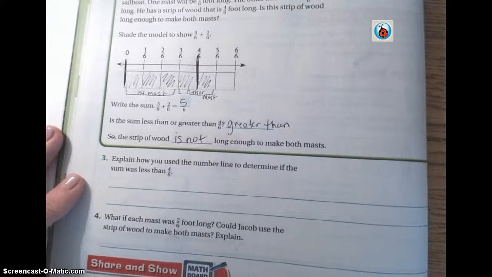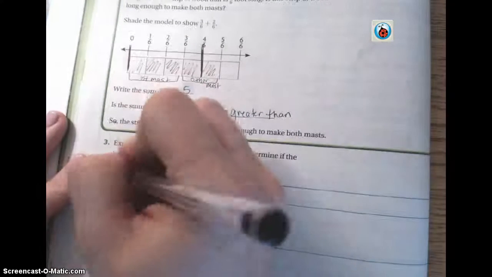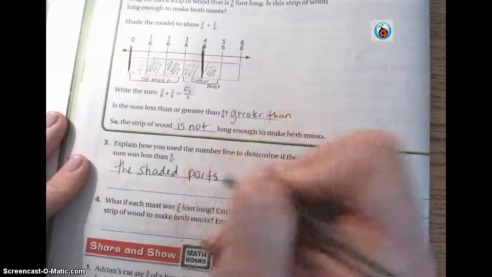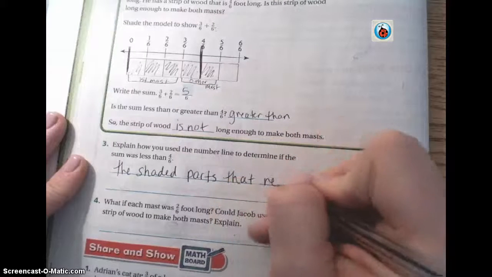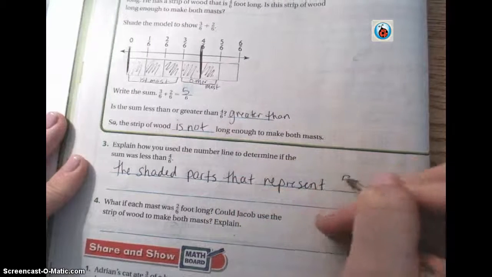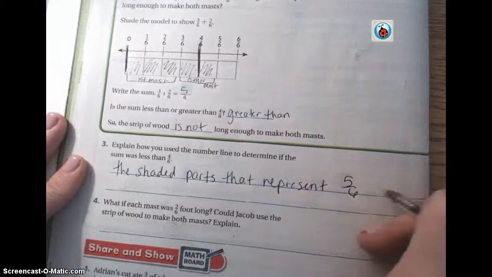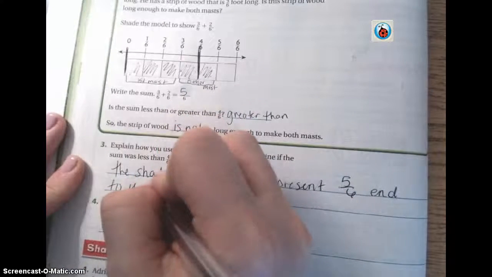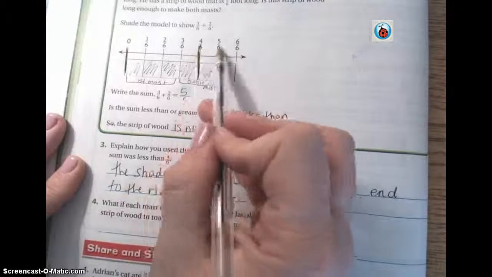Explain how you use the number line to determine if the sum was less than 4/6. Okay, so the shaded parts that represent 5/6 end to the right, see right here, to the right of 4/6. Okay, 5/6 and 4/6.